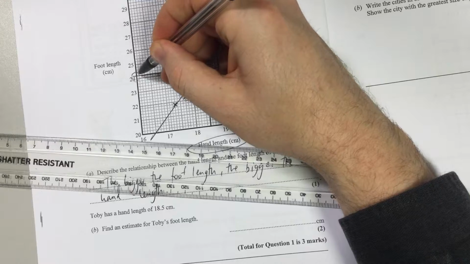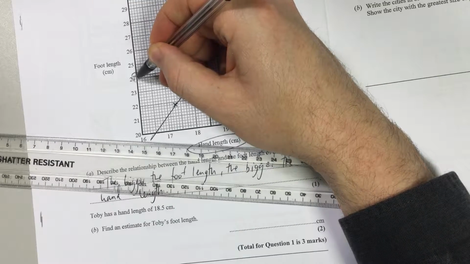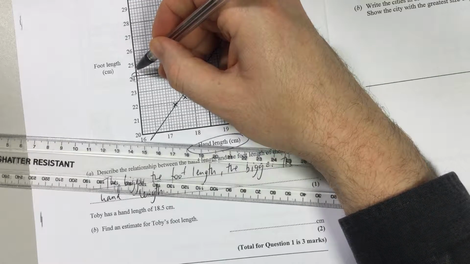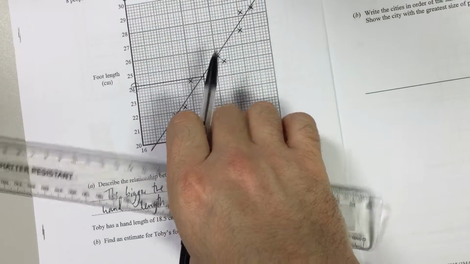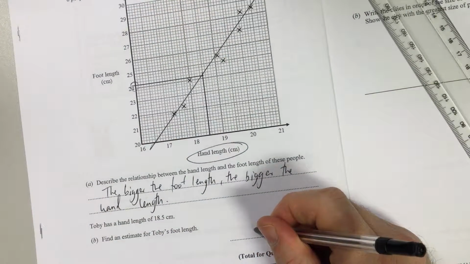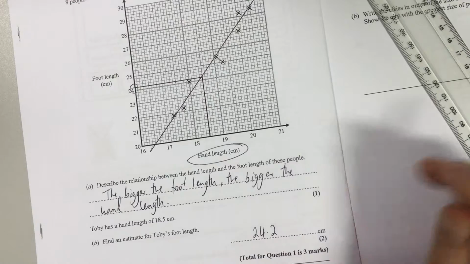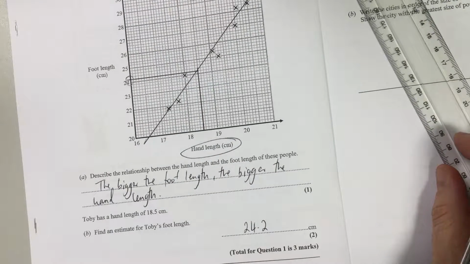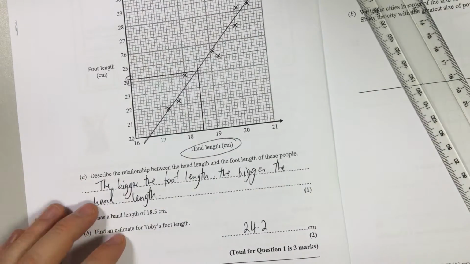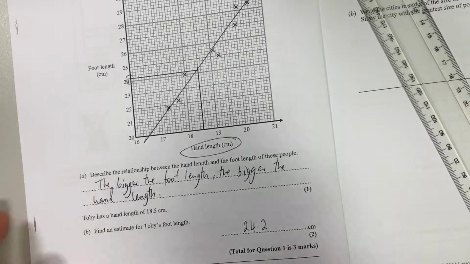This axis is going up in squares of 5 for one whole unit, so that means it's going up in 0.2s. Okay, so that will be 24.2. Okay, nice and straightforward. If you see a scatter graph on the exam, it's a nice little winner of marks, nice and straightforward.